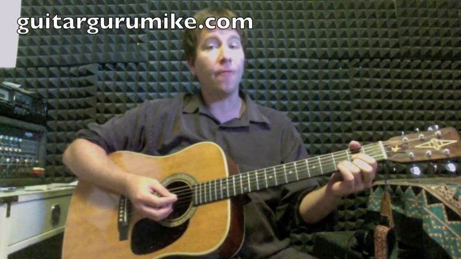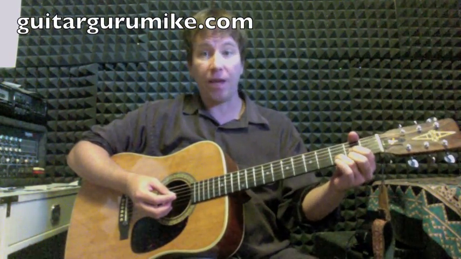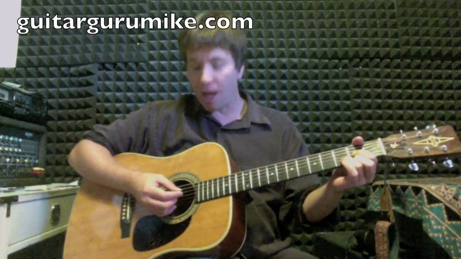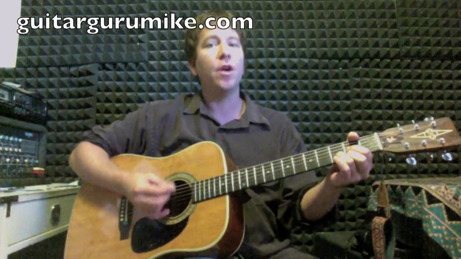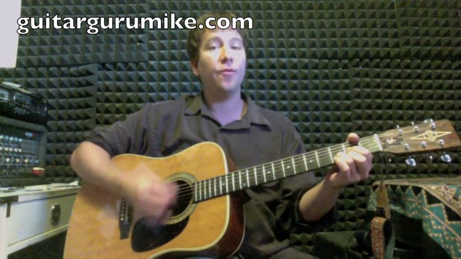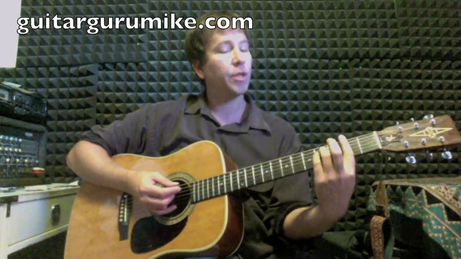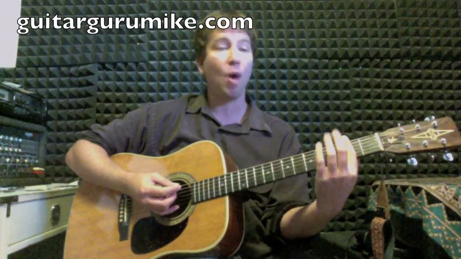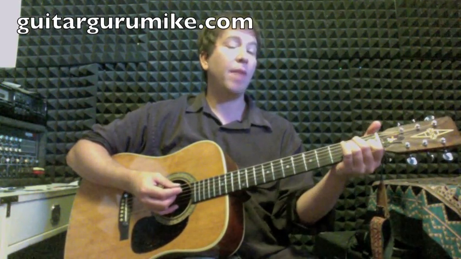As you can see, that first chord is a D major, standard issue, and that's going to go for about 8 counts. 1, 2, 3, 4, 1, 2, 3, 4. And then we're going to switch to an F sharp minor. That's a bar chord, fully barred across the 2nd fret with an E minor in front of it. 1, 2, to E major, 3, 4.